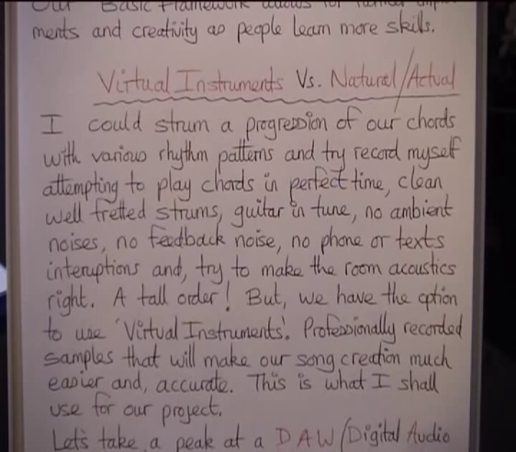So we have the option to use virtual instruments, and these are professionally recorded samples that will make our song creation much easier and accurate and more enjoyable, and this is what I shall use for our project.